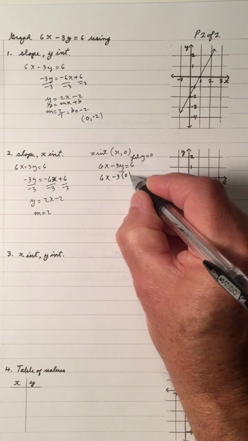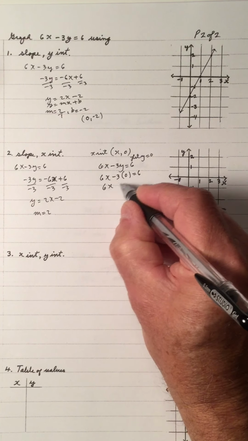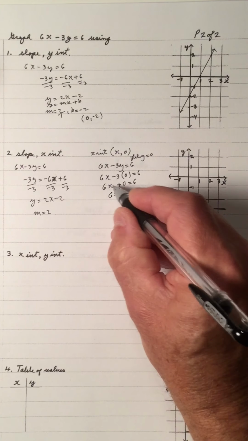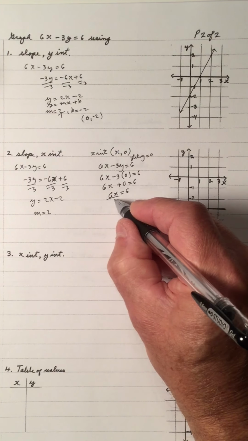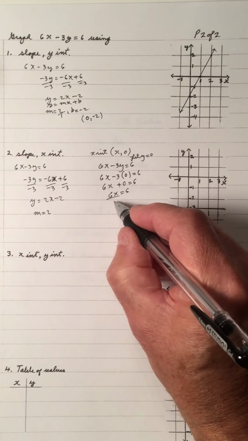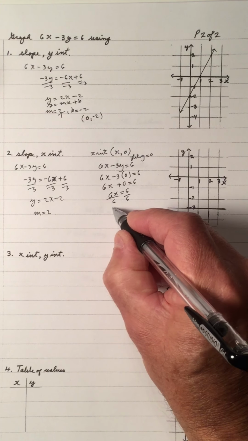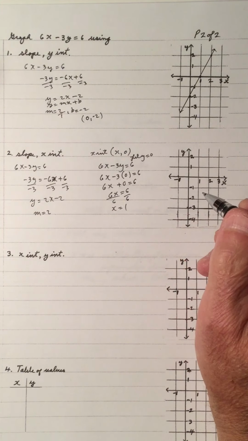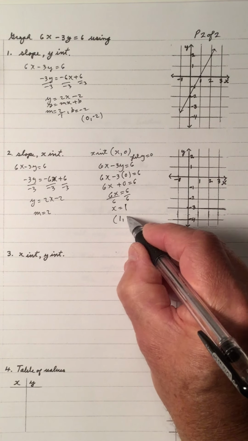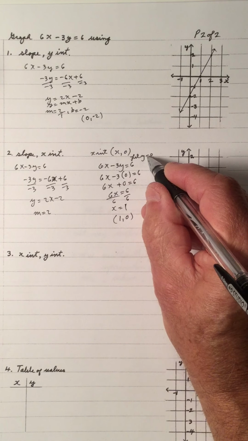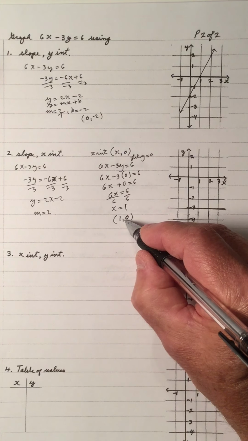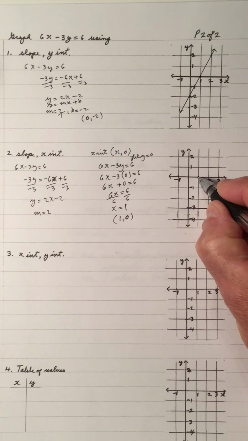Let's see what happens. So if I let y equal 0, -3 times 0 is 0. -6 plus 0, 6x plus 0 is 6x. And divide by 6. The x-intercept is 1. So the x-intercept is 1. That means I have a 1 comma 0. But remember, I let y equal 0, so y is 0, x is 1. So that means I now have an x-intercept of 1, which is right here.